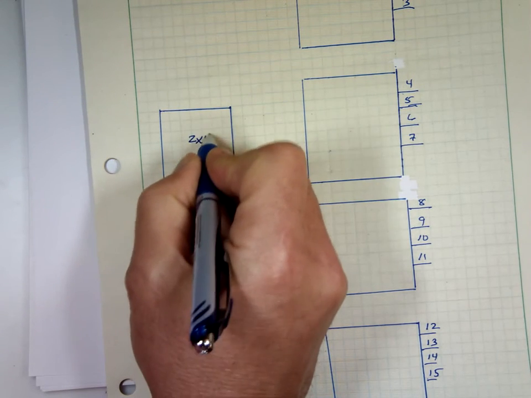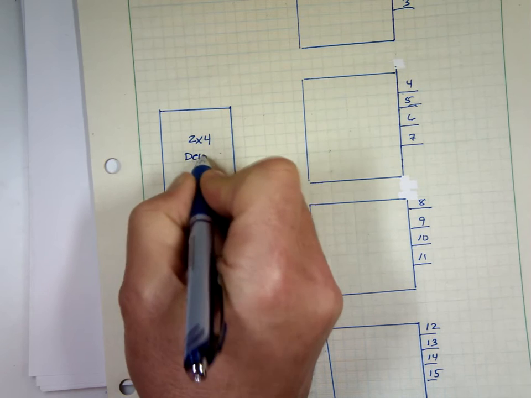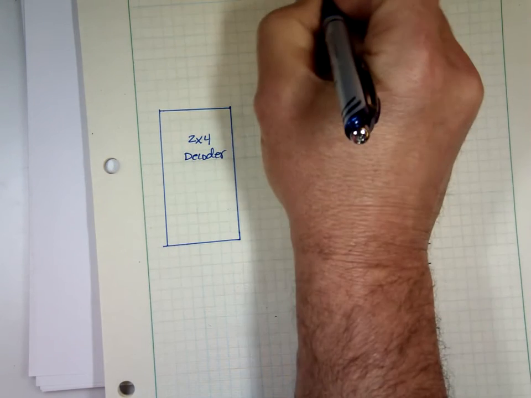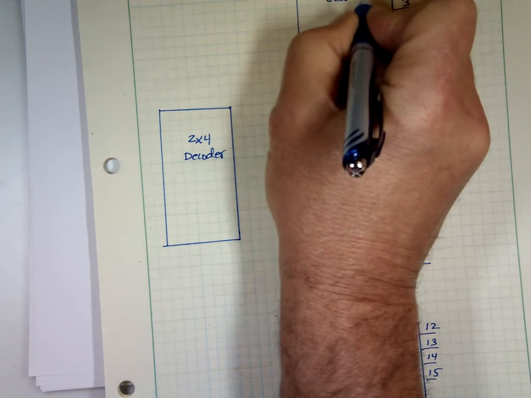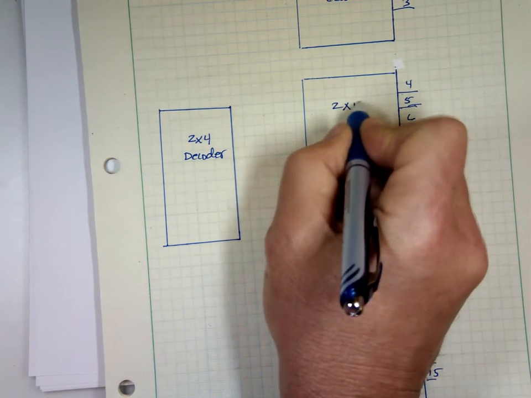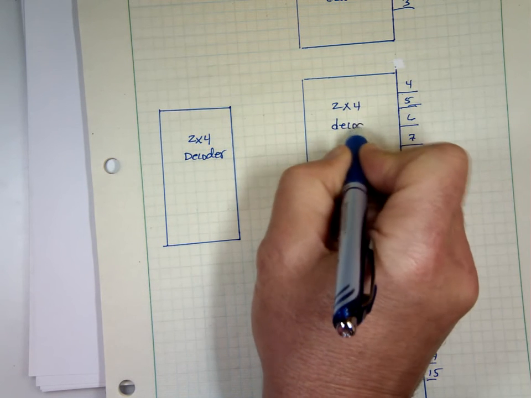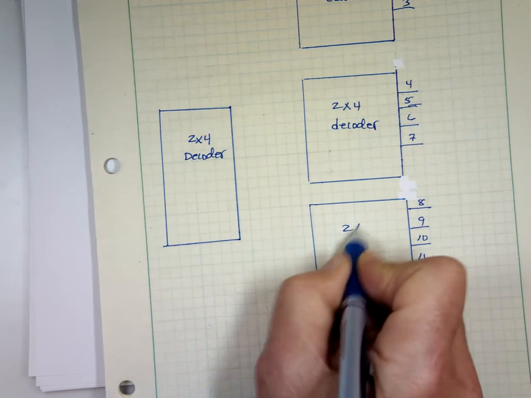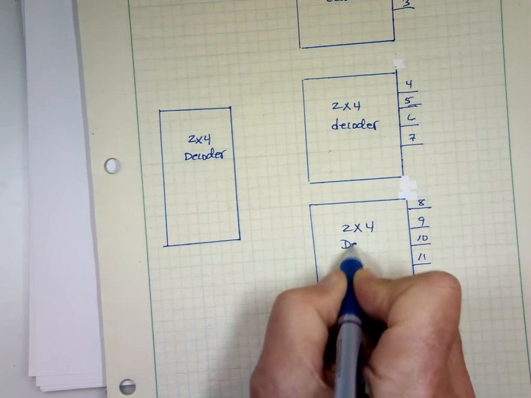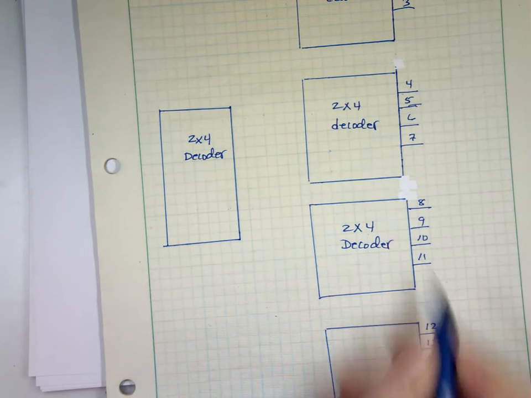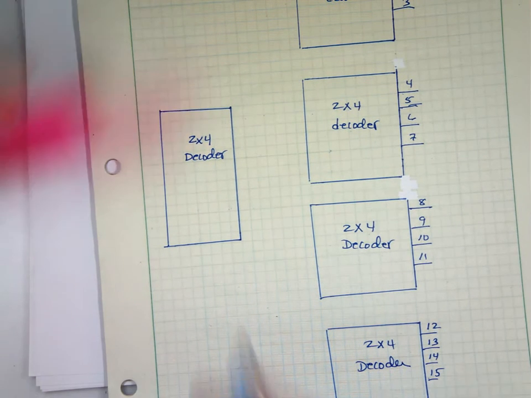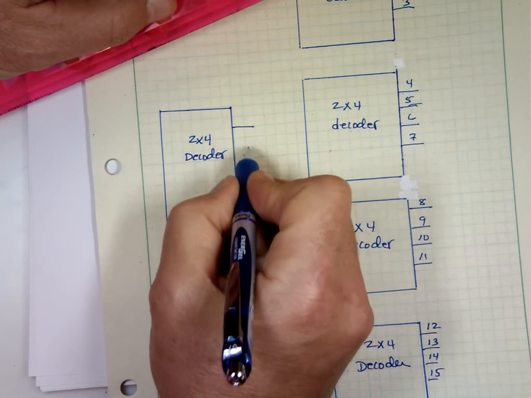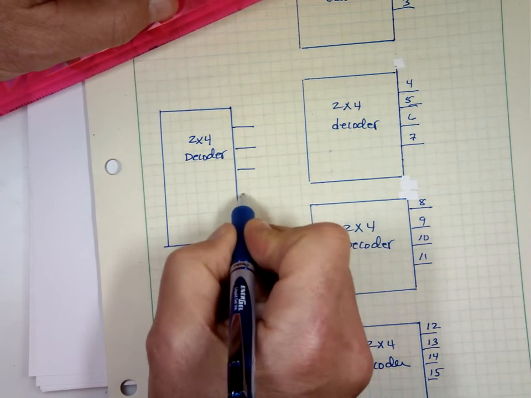It has 4 outputs here, 1, 2, 3, 4, and 2 inputs.